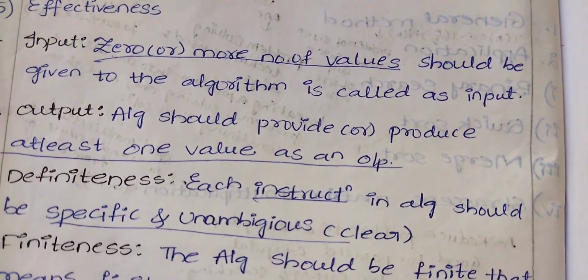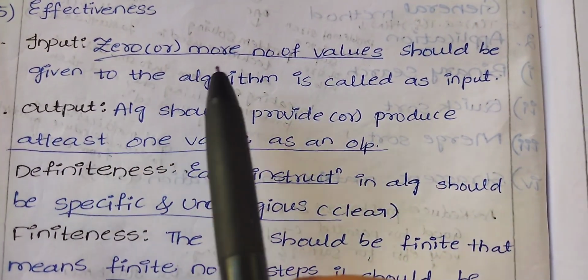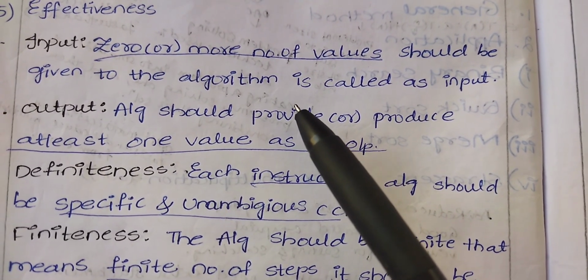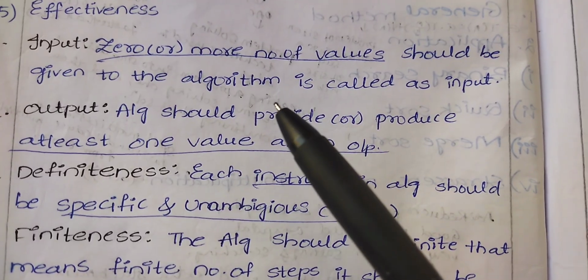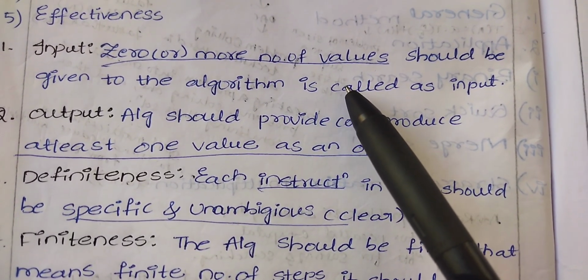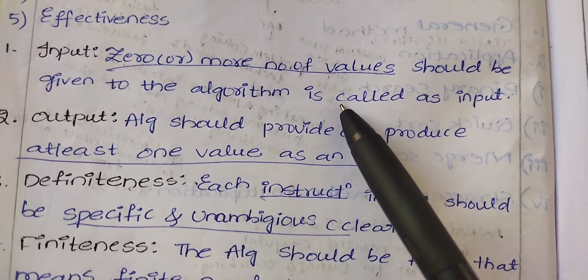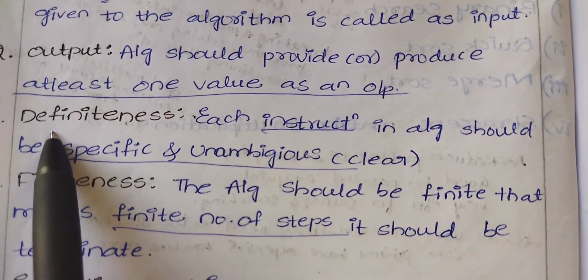Input is the value. Zero or more values should be given to the algorithm, like giving some input values. Input A value, input B value, and adding the values, C equals A plus B. Then after we give the process to display the result. Then it will display the result as output.